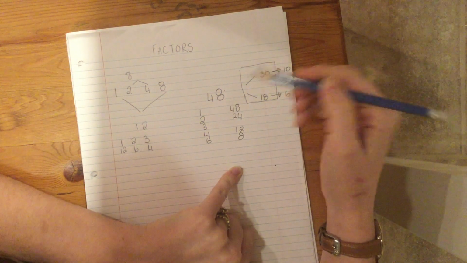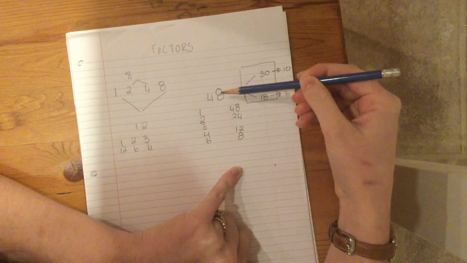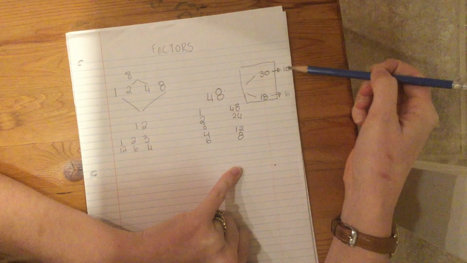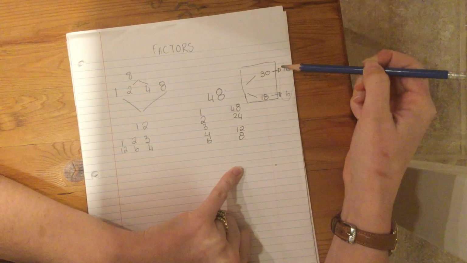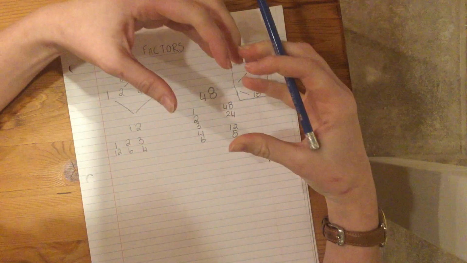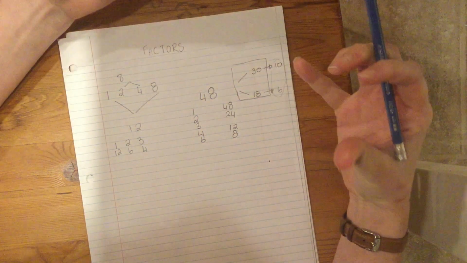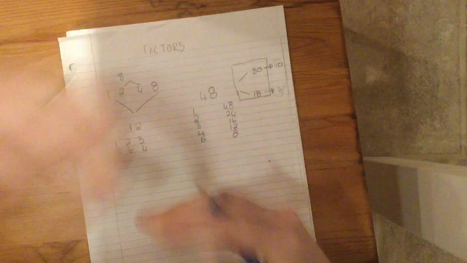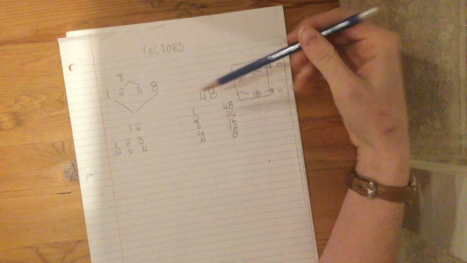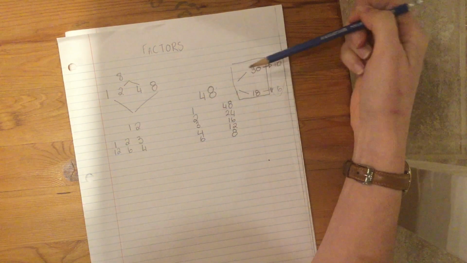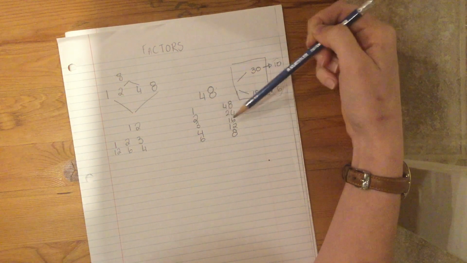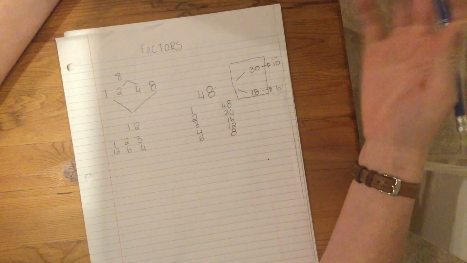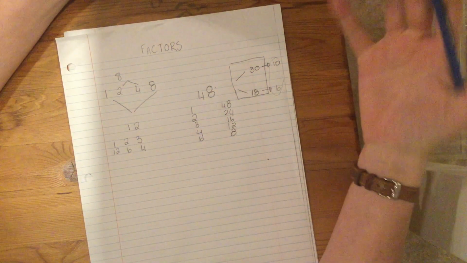So, in order for 3 to fit perfectly into 48, it must go in 16 times. Because when you break it down, you're allowed to do that in math, and that's the fun thing about it. So, 3's pair is 16, and you can try it out. Once you've figured it out, you can go, okay, 3 times 10 gives me 30, and 3 times 6 gives me 18, and that's a total of 48. So that's factors.